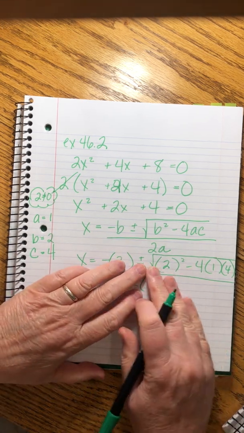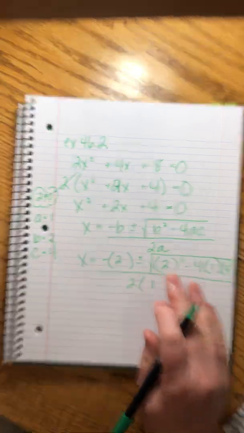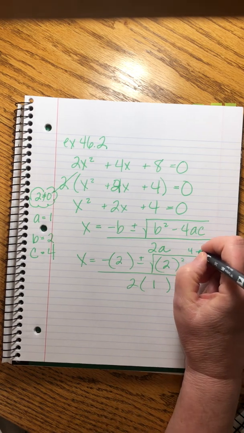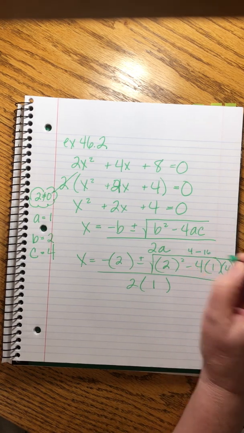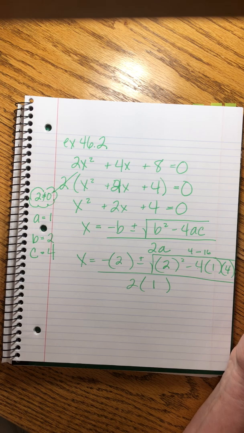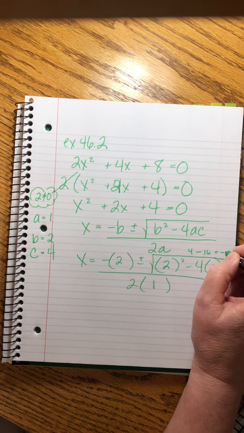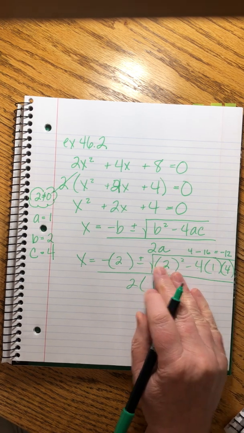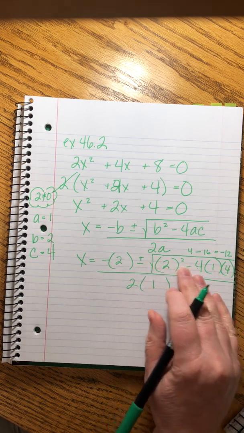Before I regroup, I always do this part first. 2 squared is 4 minus 16. Oh, there's my complex number, right? This is my discriminant. Remember we learned that in Algebra 2?